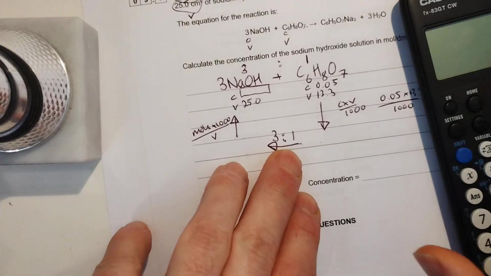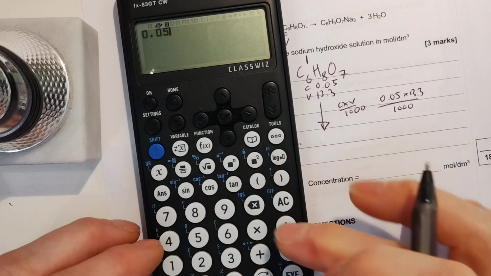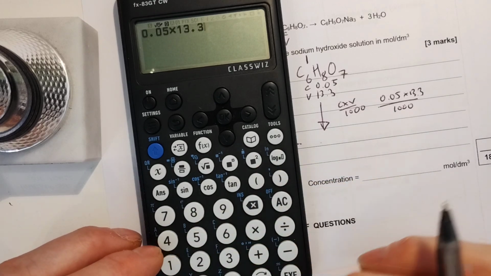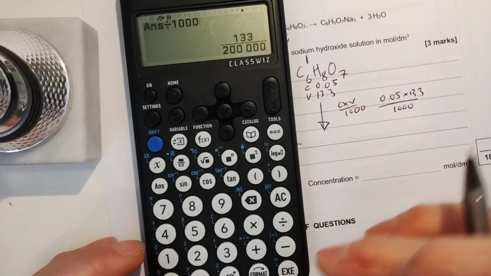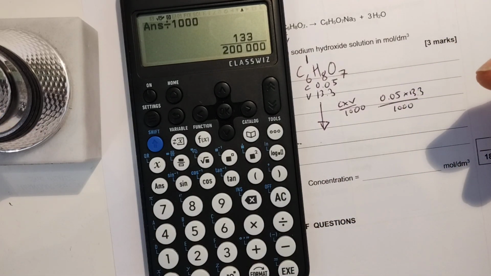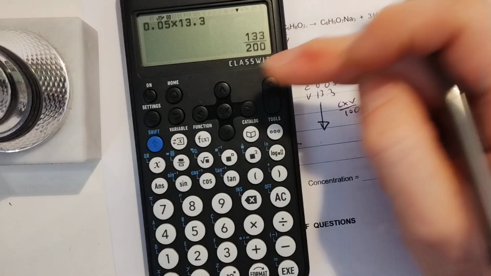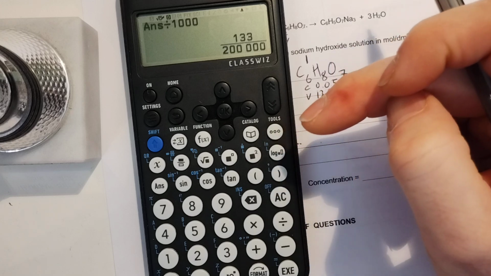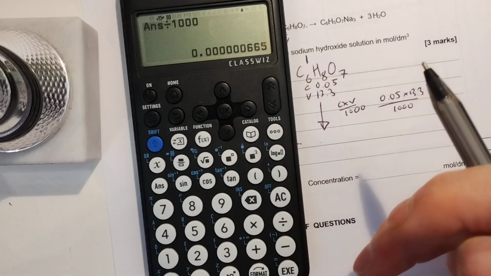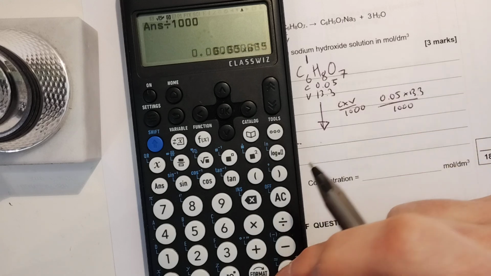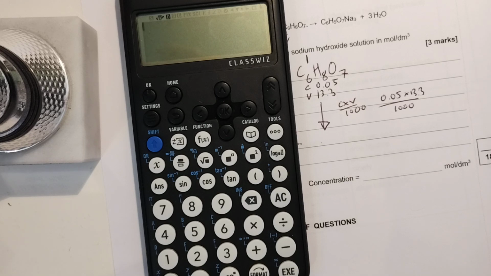Okay, calculator's coming out finally. So all I've got to do is follow my little plan. 0.05 times 13.3, funny calculator this, equals, divided by 1,000 equals. Now then, how do you get the other answer on here? Format. That isn't right. Pause for a sec, ask my daughter.